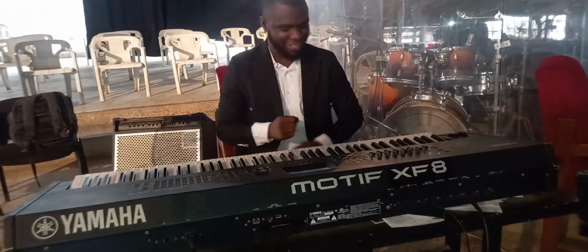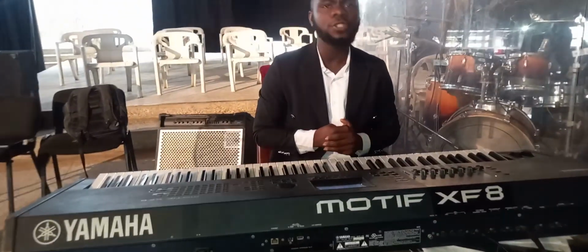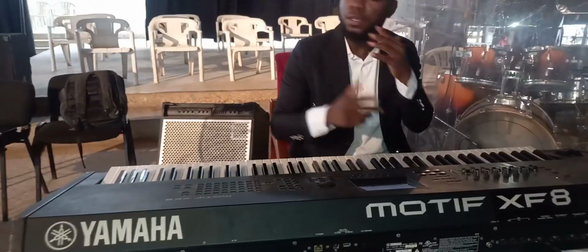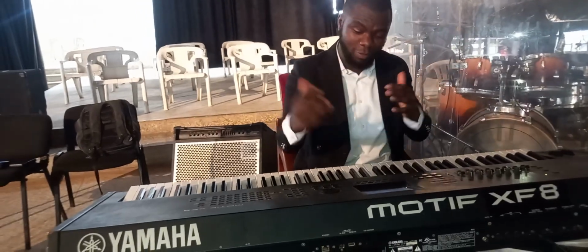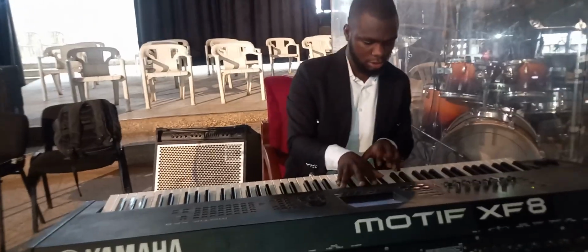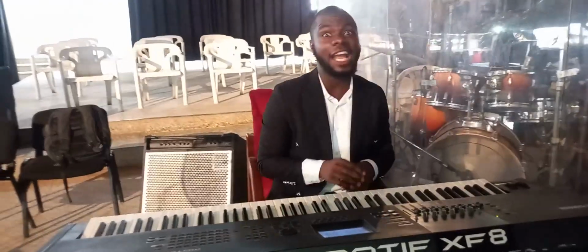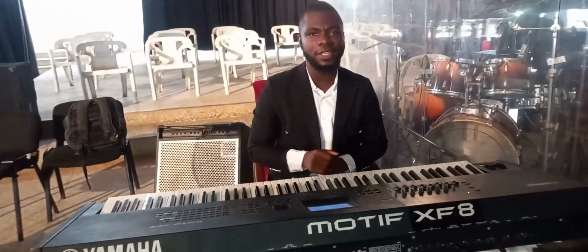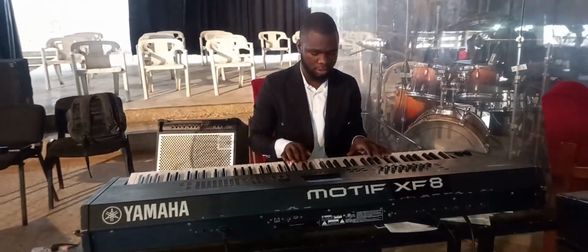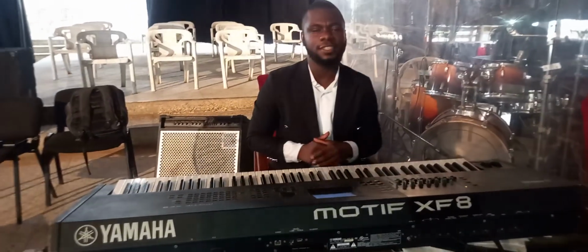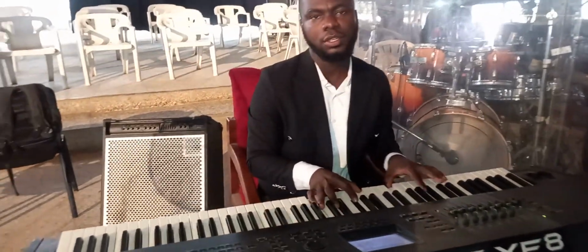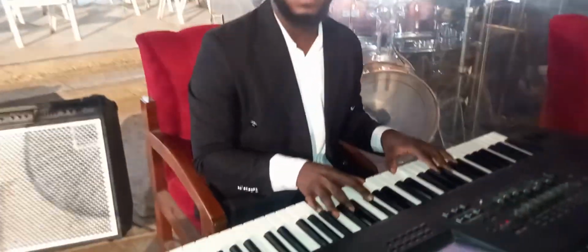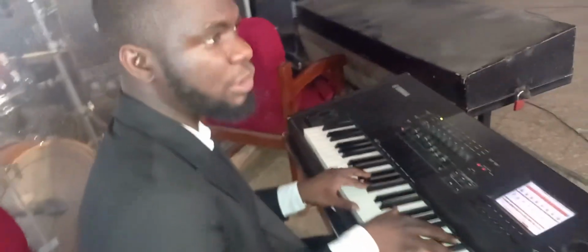Amen. All right, so today I want to teach you a very nice drop 2 diminished chord movement that you can use on almost all songs. Today we'll be in the key of C. So let's get to the keys now to check this out. I'm going to use a very popular song to teach this, so that you'll be able to apply this to every other song.